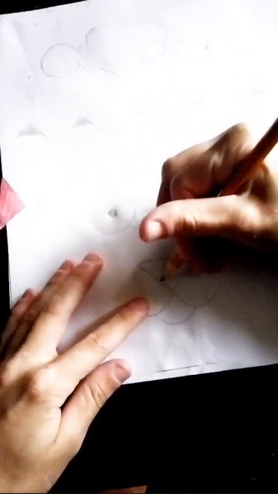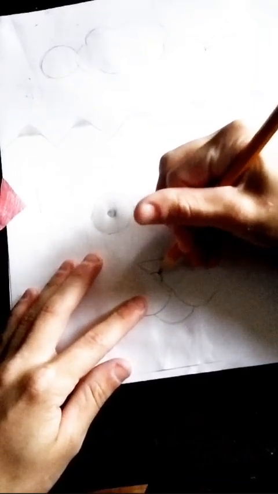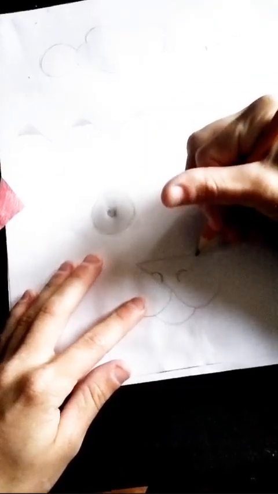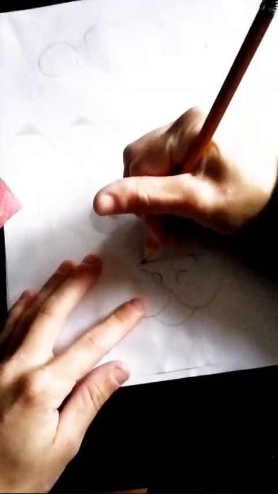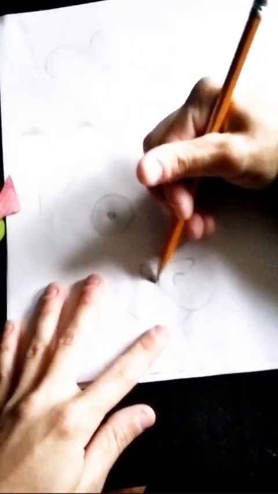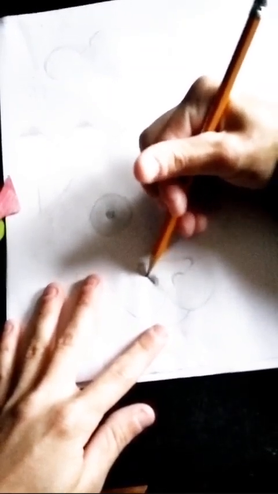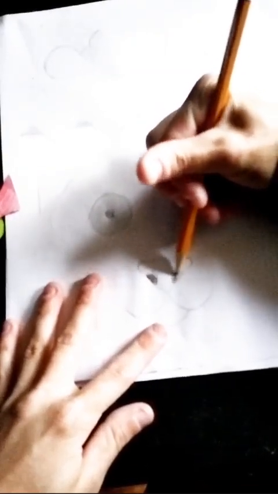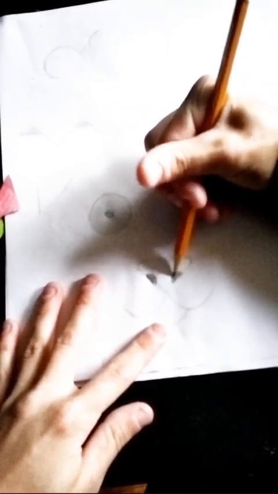And now we will draw small half circles from one side of the triangle to the other. And then we will curve the corners of the triangle and erase the corners of the triangle. And then we will shade in the half of a circle. And then we will smear our finger.